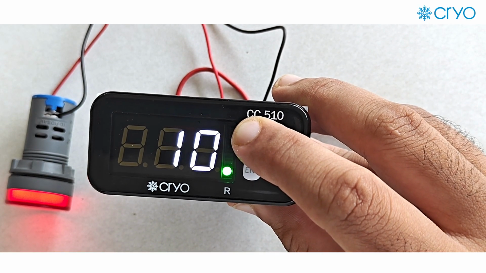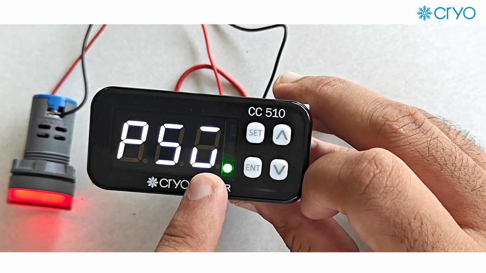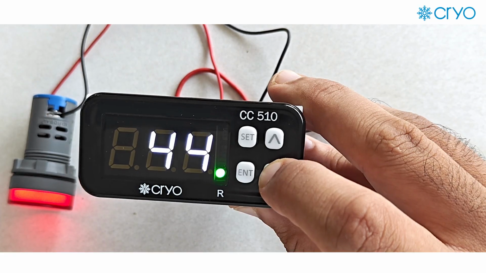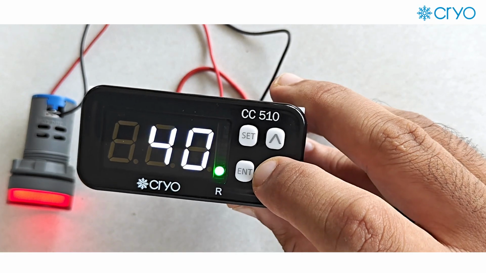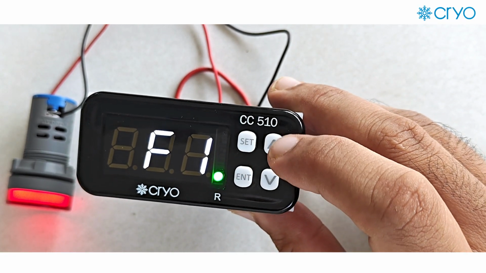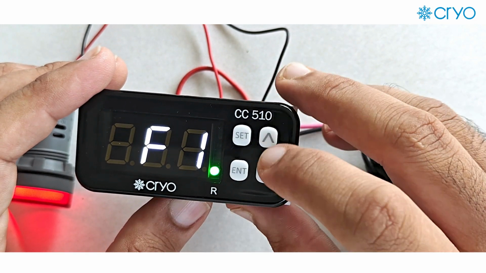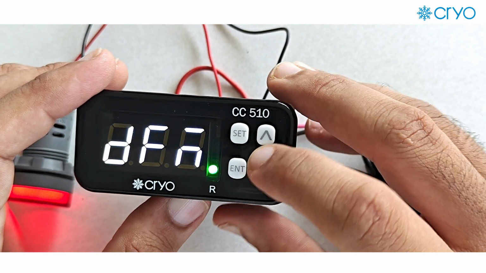So we have made that one. Currently it will ask for the password to go into the parameter setting. So again we will make it 39 and then press the set button. Then only can we go to the parameters menu and change the parameters.